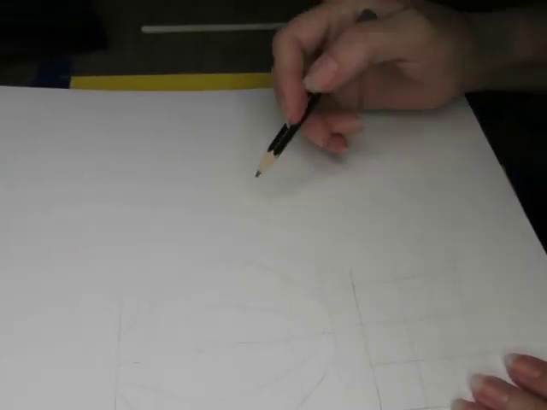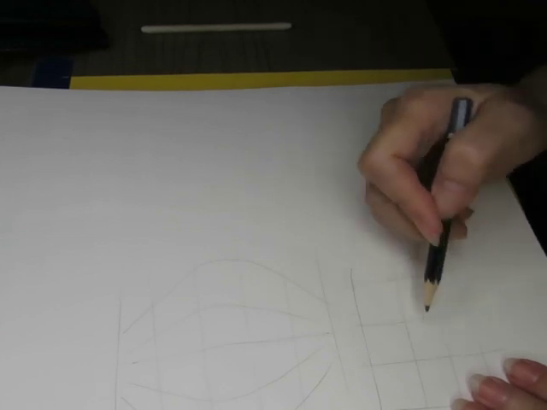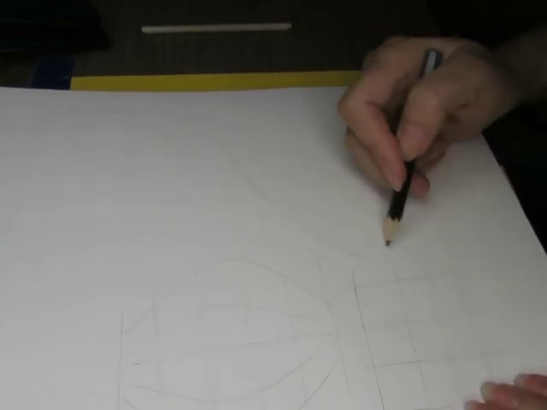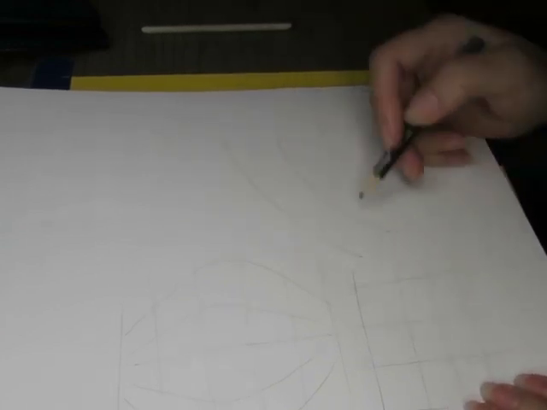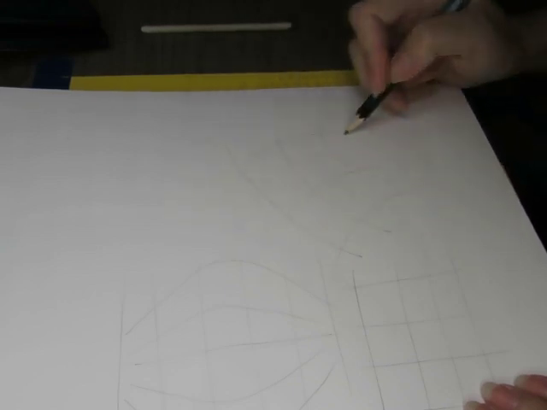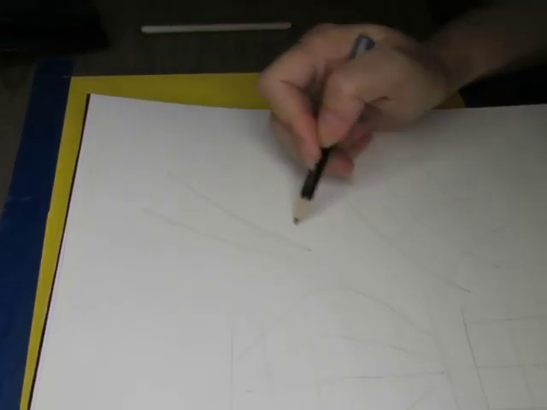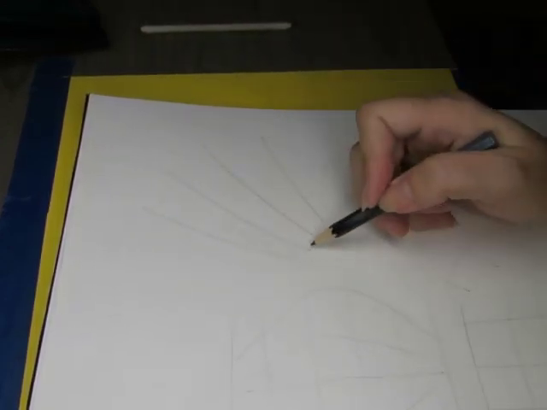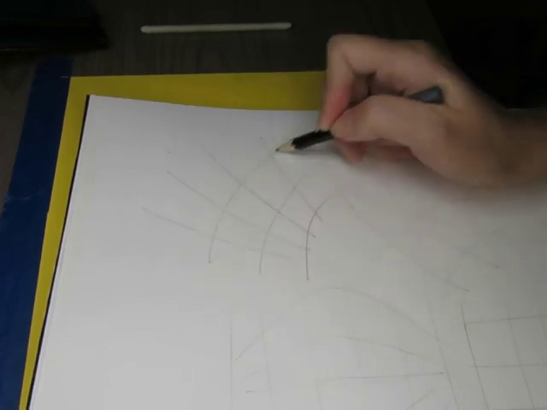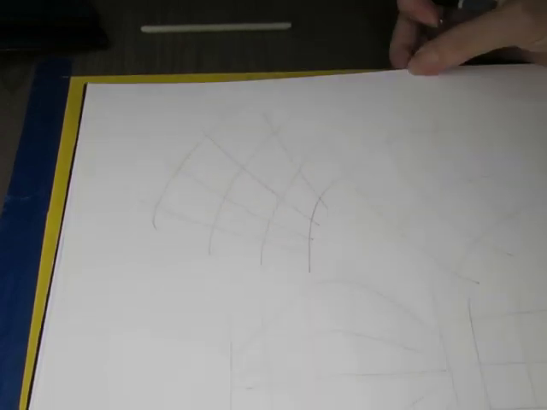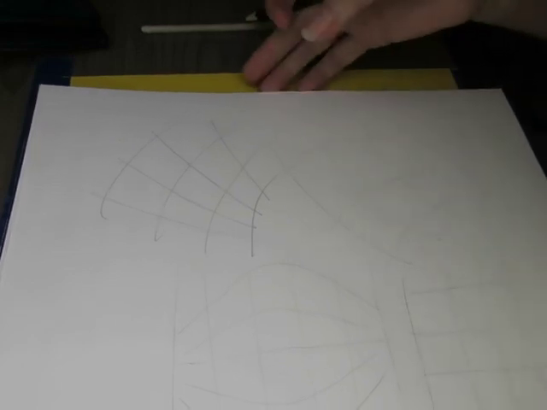I've done them where I still kind of do like this, but I kind of go at an angle, like so. I've done them where I do them radially, where it comes outward this way, and then like that. So there's a variety of ways you can do a non-standard grid.